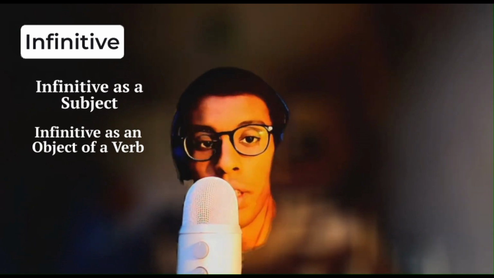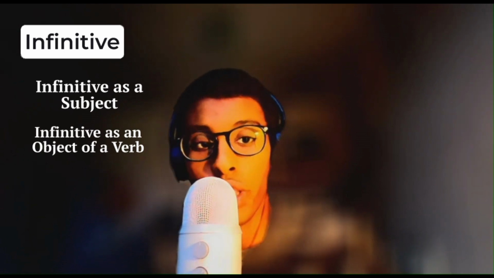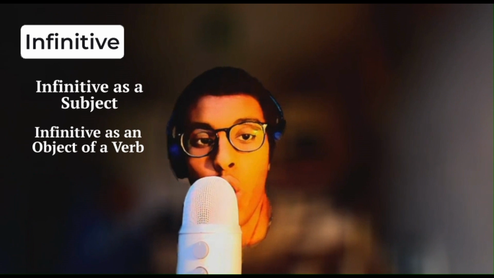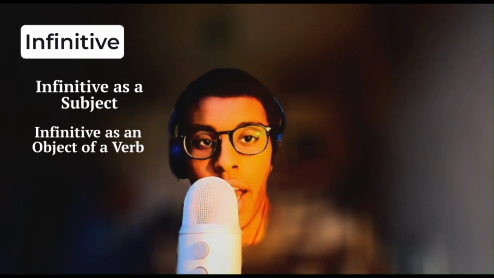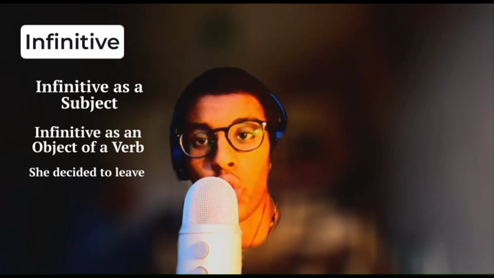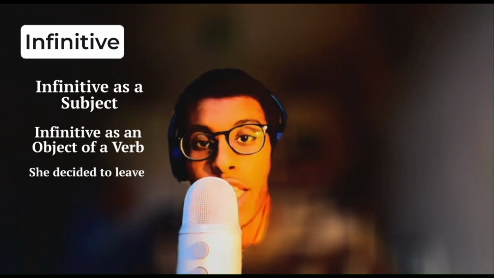Infinitives can also be found as objects of a verb, because they are frequently used as the object of a verb describing what action is decided, attempted, or planned. An example can be: she decided to leave. Here, to leave is the object of the verb decided, indicating what she decided to do.